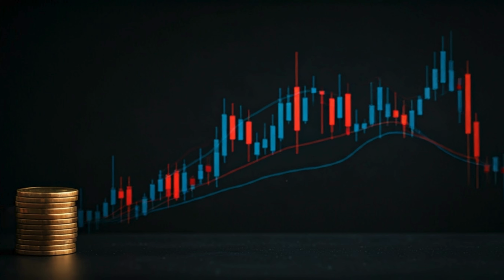Using stop losses effectively is a critical skill for managing risk in trading. A stop loss is an order placed with your broker to automatically sell a security when it reaches a specific price, limiting your potential loss on a trade. Here's a comprehensive guide on how to use stop losses to protect your investments.